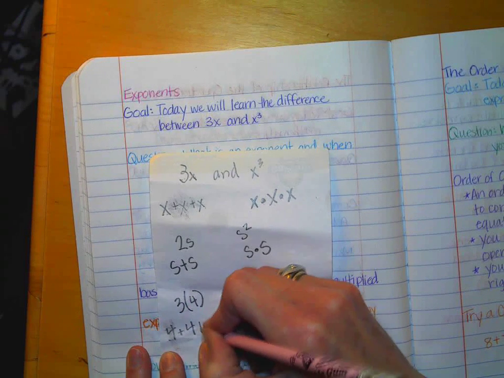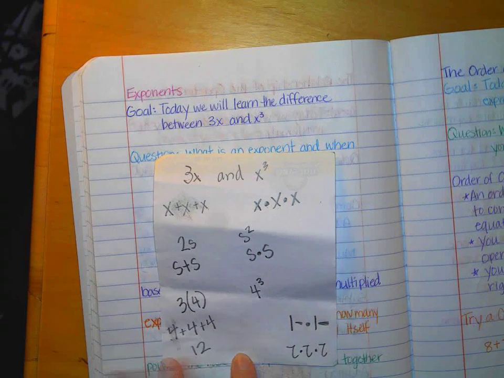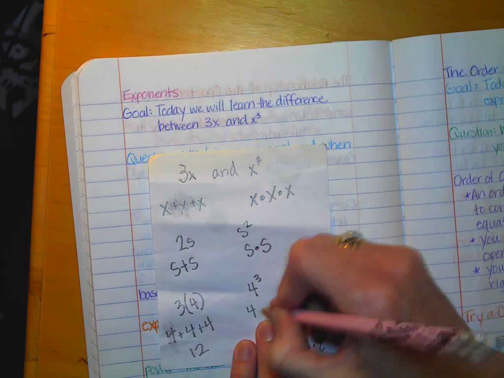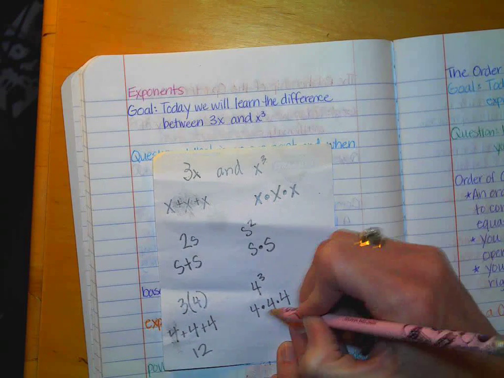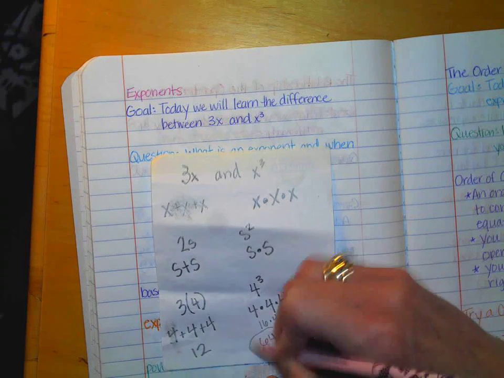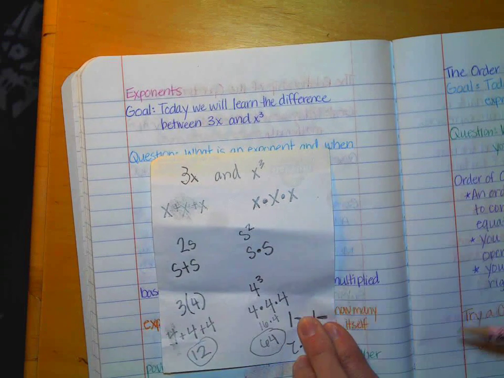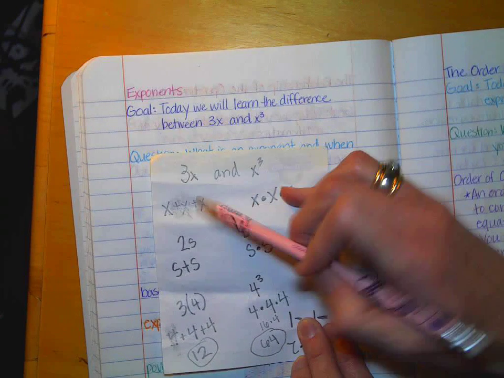So that means I have 4 plus 4 plus 4, which gives you 12. Whereas this one means that I'm taking 4 times 4 times 4, which 4 times 4 is 16, times 4 again is 64. Do you see how these two answers are vastly different?